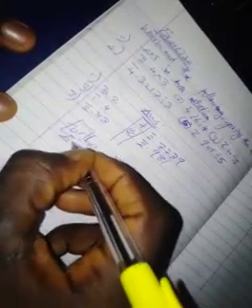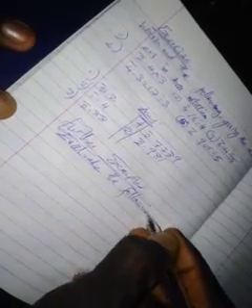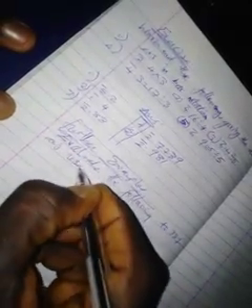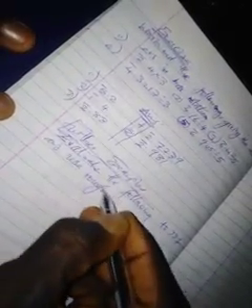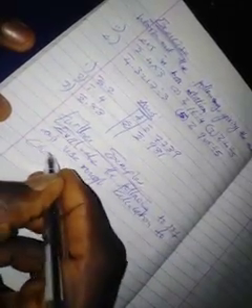Question 6, evaluate, going into 3 significant figures and using rough calculation to check the answers.